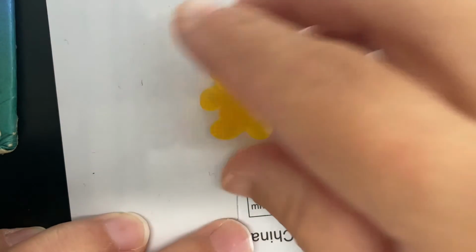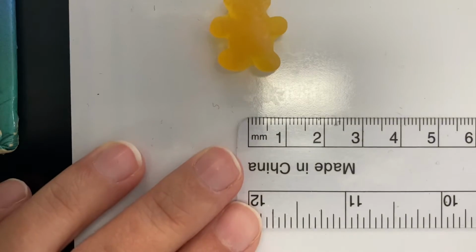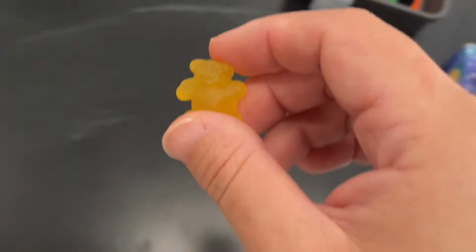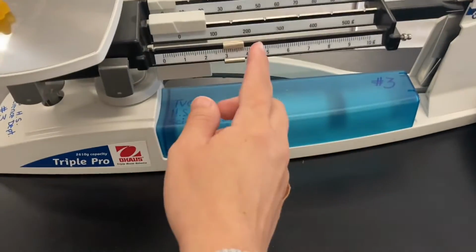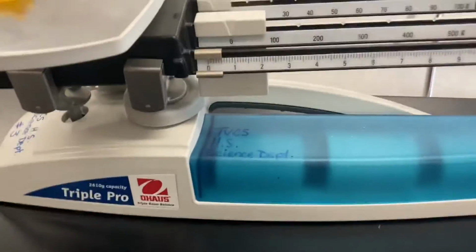Okay. Now the next step is we have to take the mass of the gummy bear. We're going to use a triple beam balance to do that. So I'm going to take this gummy bear and set it down on the balance. There we go.